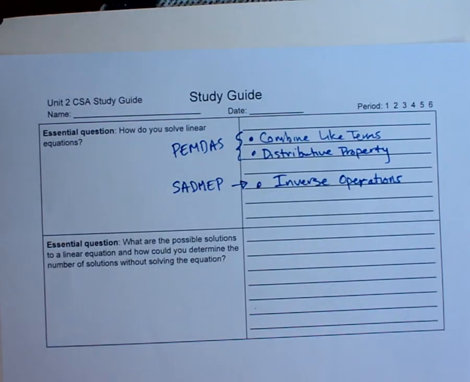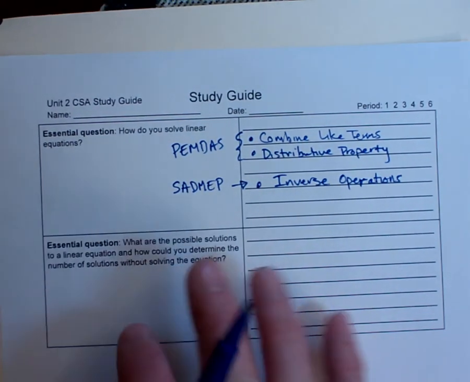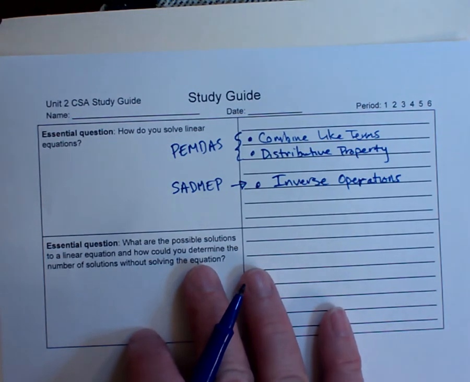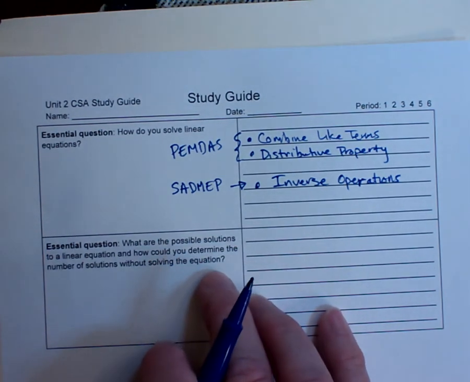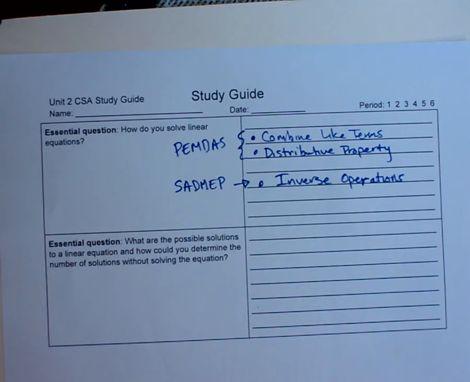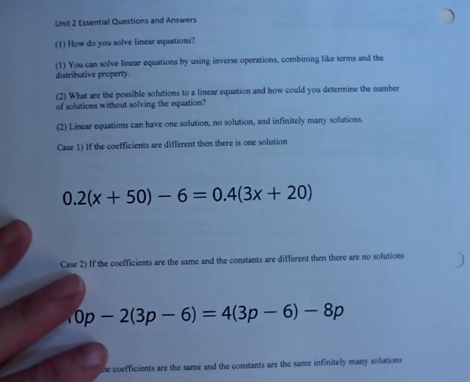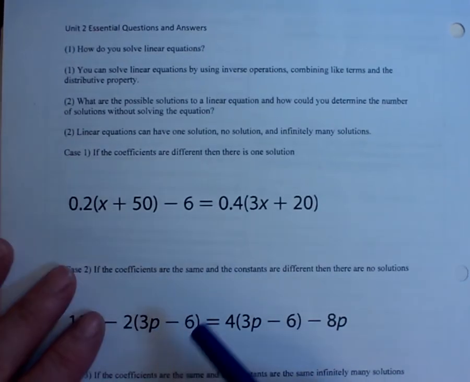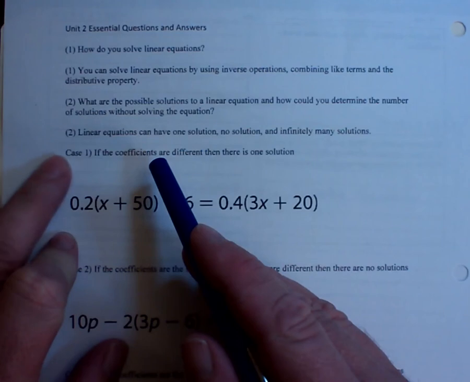Okay. And then you have a central question too. What are the possible solutions to a linear equation? And how could you determine the number of solutions without solving an equation? Which brings me to the point that I have given you the answers to that. They were in the classroom, but I've also printed out the answers for you. If you would take your study guide that you were given and turn it over, you can see the answers to essential question 2.